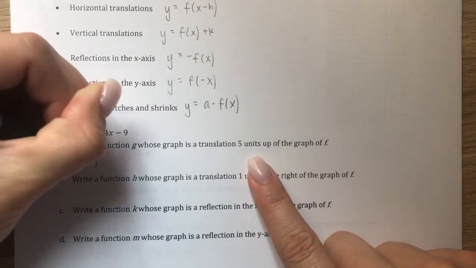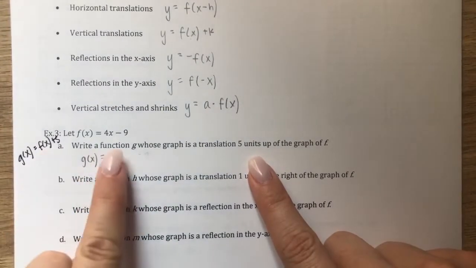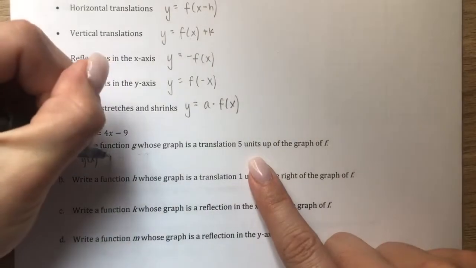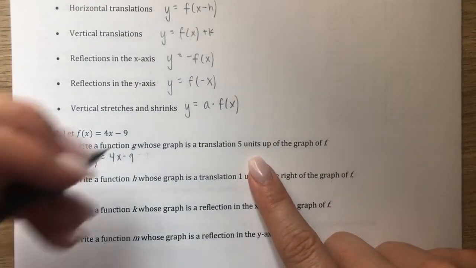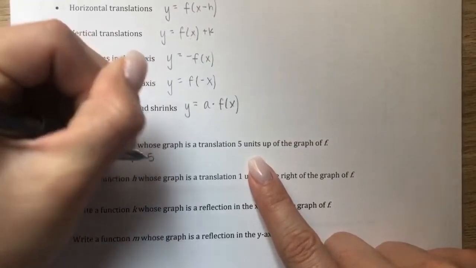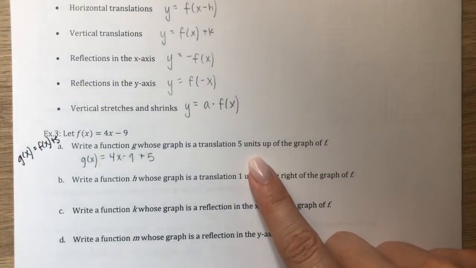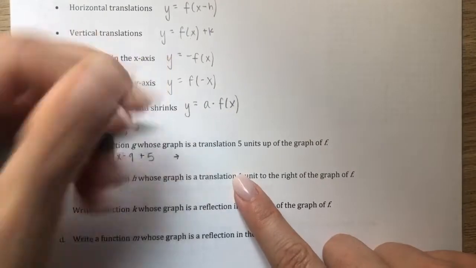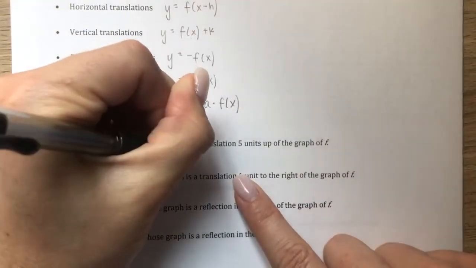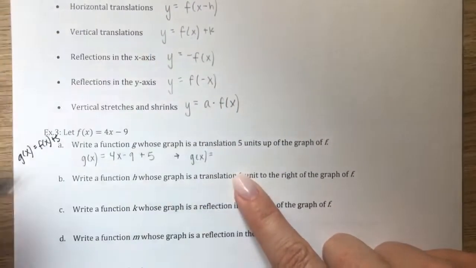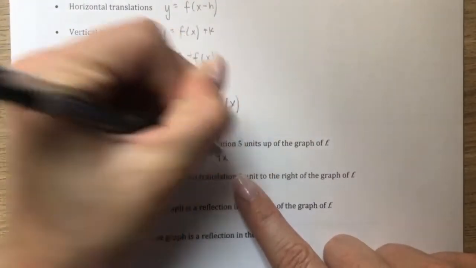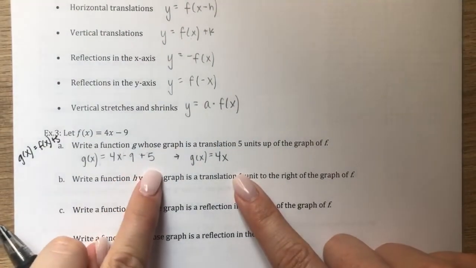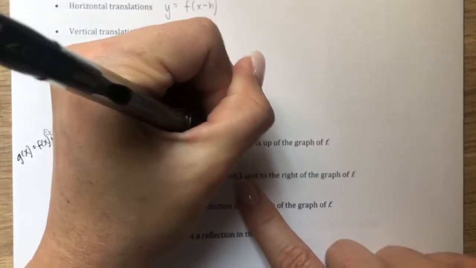So g of x is equal to f of x, so 4x minus 9, and then plus 5. And then if you're able to simplify, you should. So g of x is equal to 4x. I don't have any like terms with the 4x, so that stays the same. And then negative 9 plus 5 becomes negative 4.